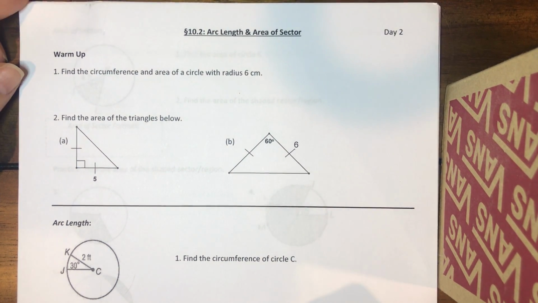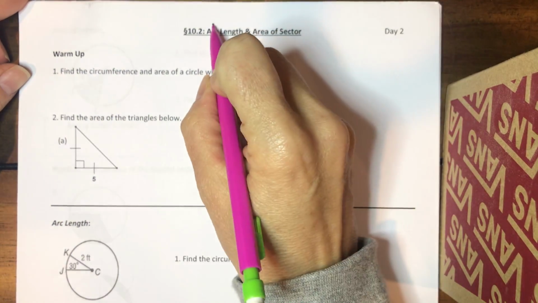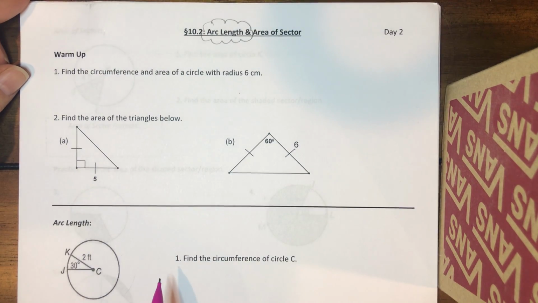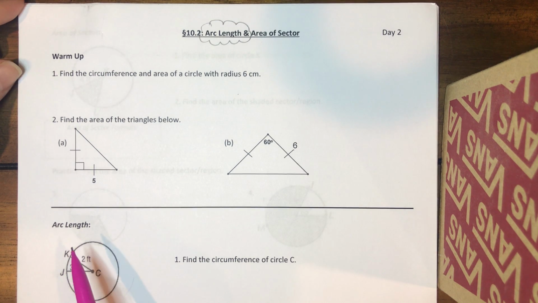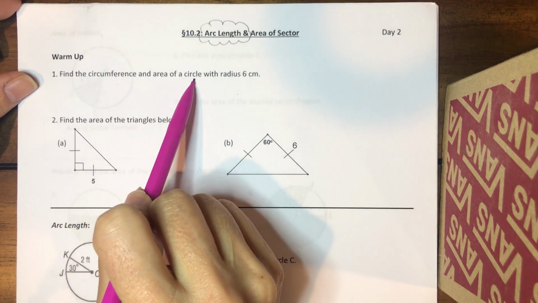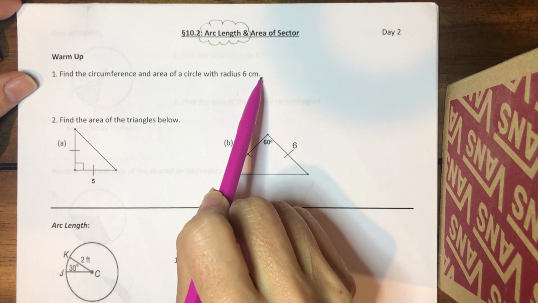Hey guys, today we're going to talk about arc length. It says arc length and area of the sector, but we're just going to talk about arc length today. So let's take a look at our warm-up. The warm-up says find the circumference and area of a circle with radius of 6 centimeters.